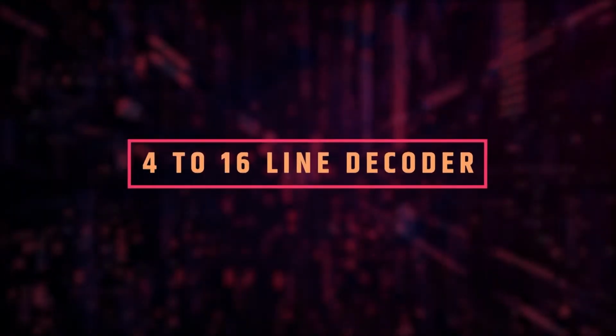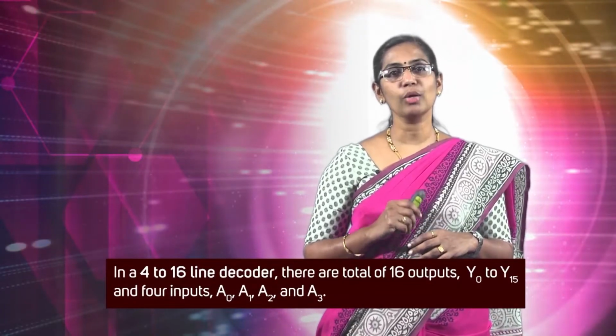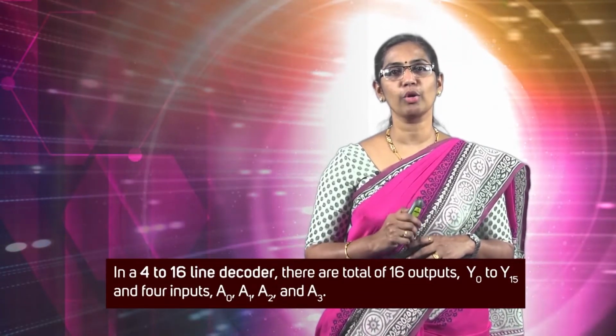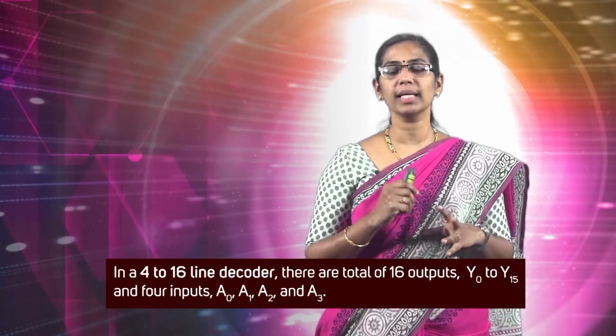Next we are going to discuss the 4 to 16 line decoder. In a 4 to 16 line decoder, there are a total of 16 outputs y0 to y15 and 4 inputs a0, a1, a2 and a3. The 4 to 16 line decoder can be implemented as we did for previous decoders, but more efficiently we can construct it using lower order decoders such as 2 to 4 line decoders or 3 to 8 line decoders.